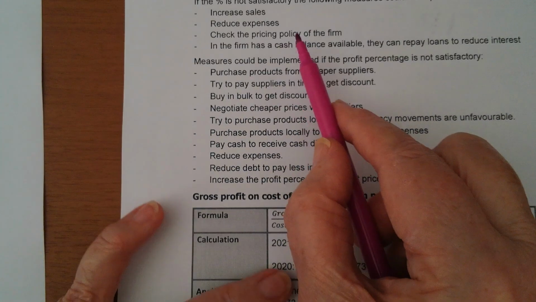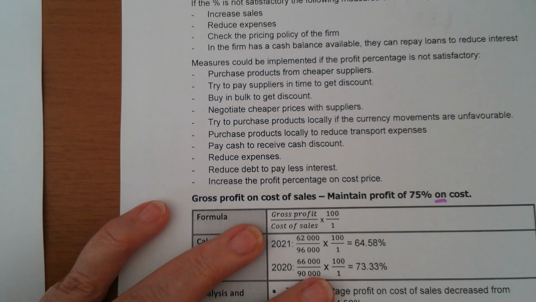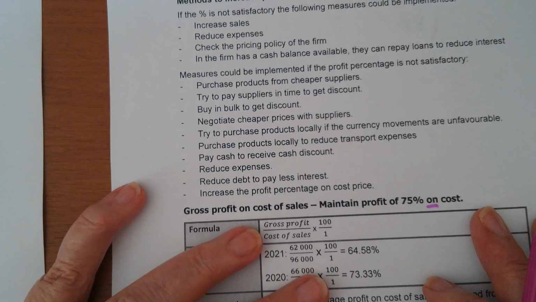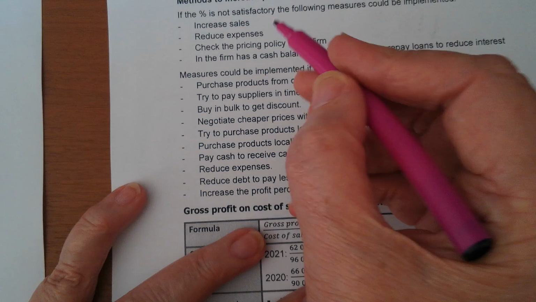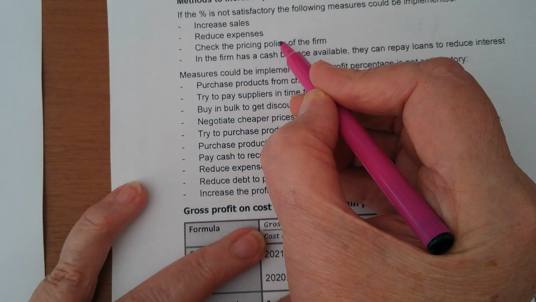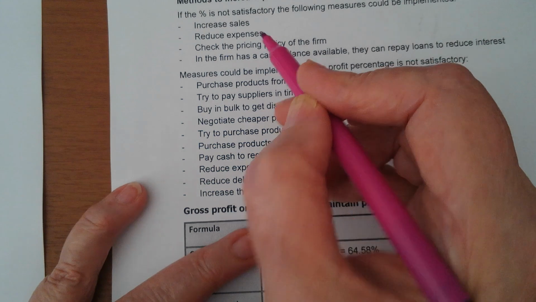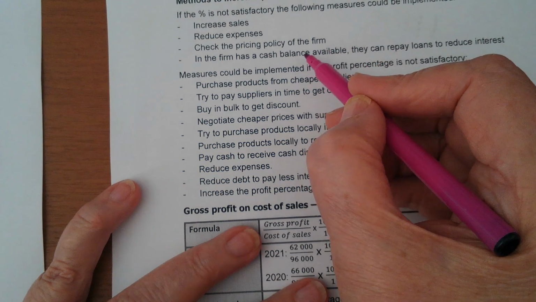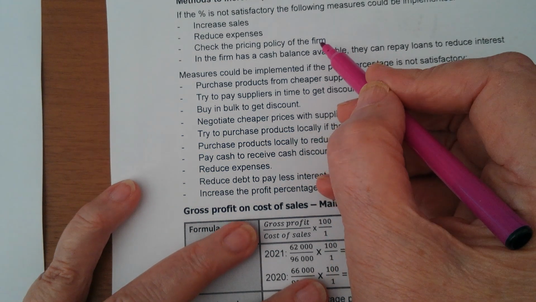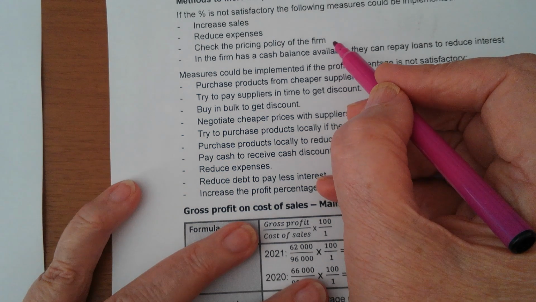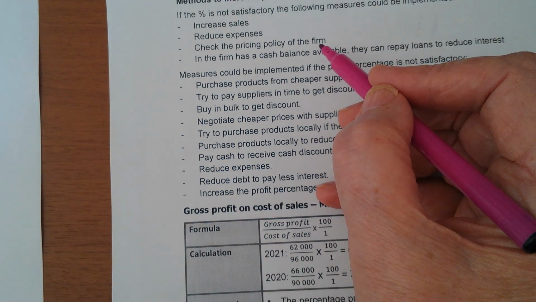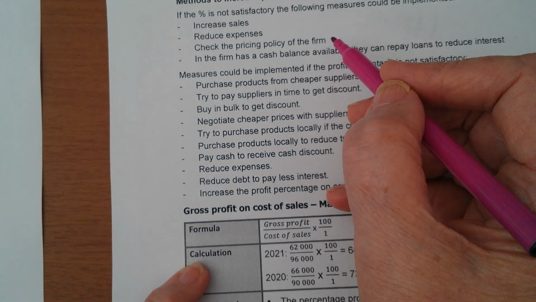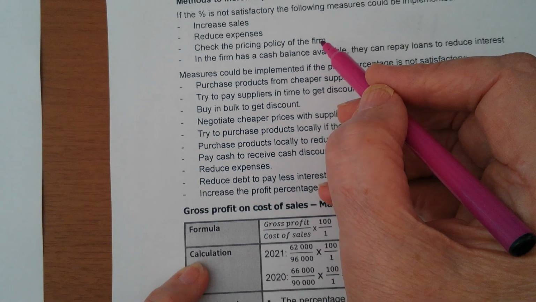You must check the pricing policy, so you must decide, must I have a bigger profit than 75% on cost? Can I increase it, for instance, to 90% on cost? The big problem with increasing the percentage profit is that if there is 4 similar types of businesses in a shopping center, and you increase your prices so that it's higher than the other shops, then people will leave your business and they will go and buy somewhere else, and in future they will also go and buy there. So you will definitely lose clients if you change your profit percentage.